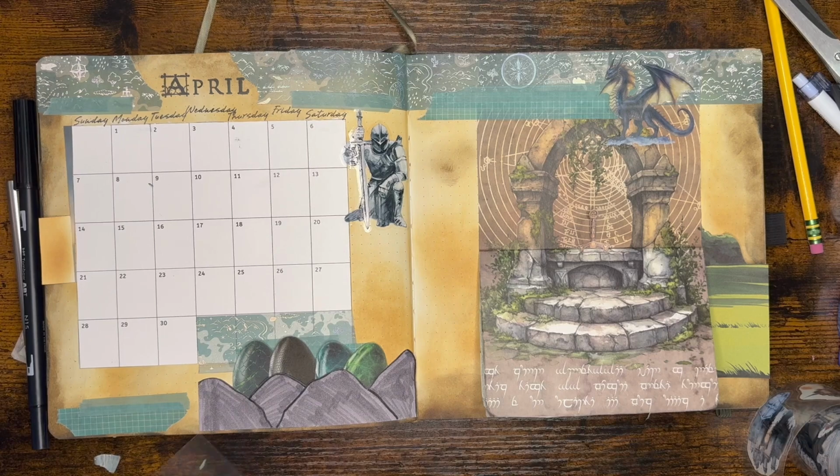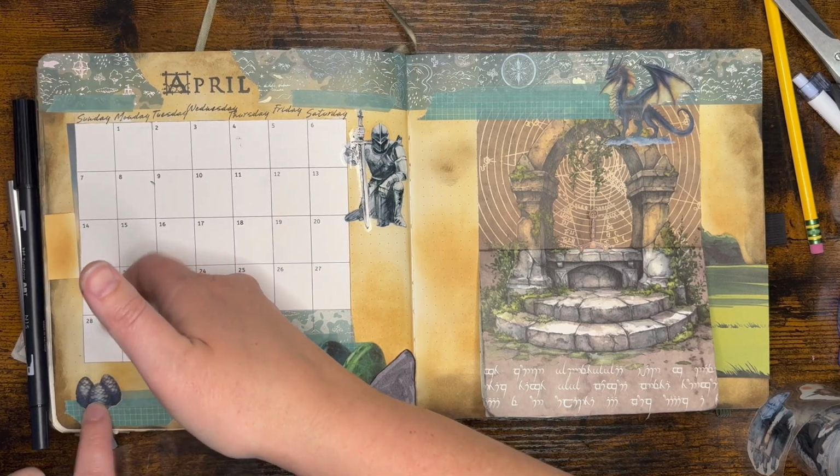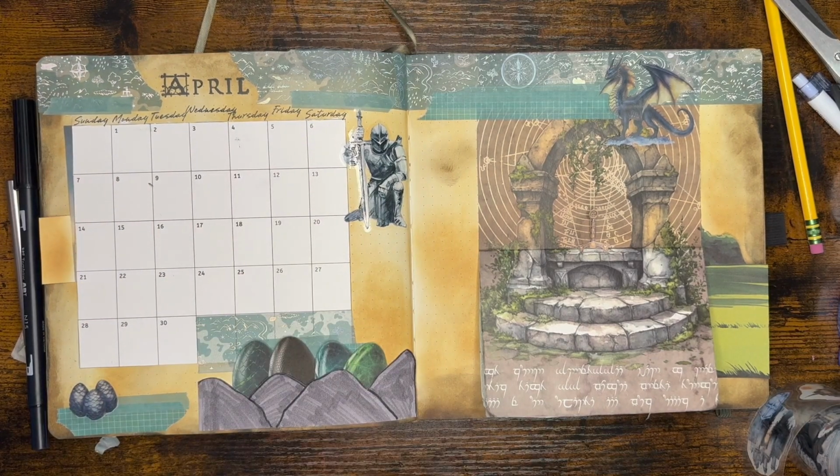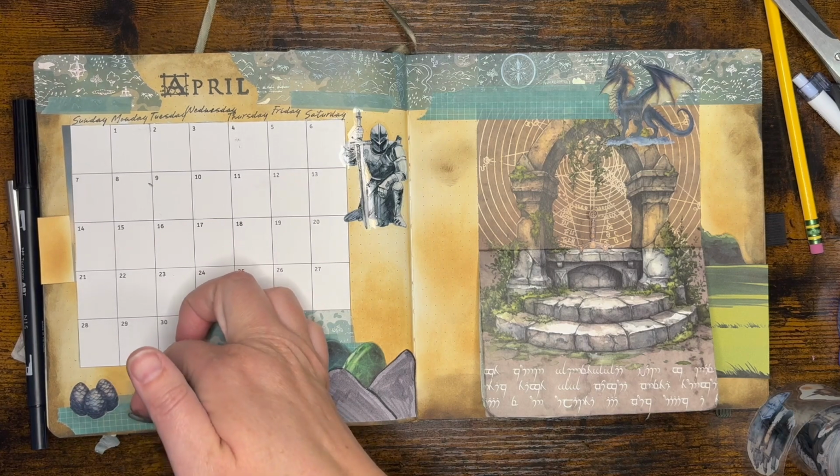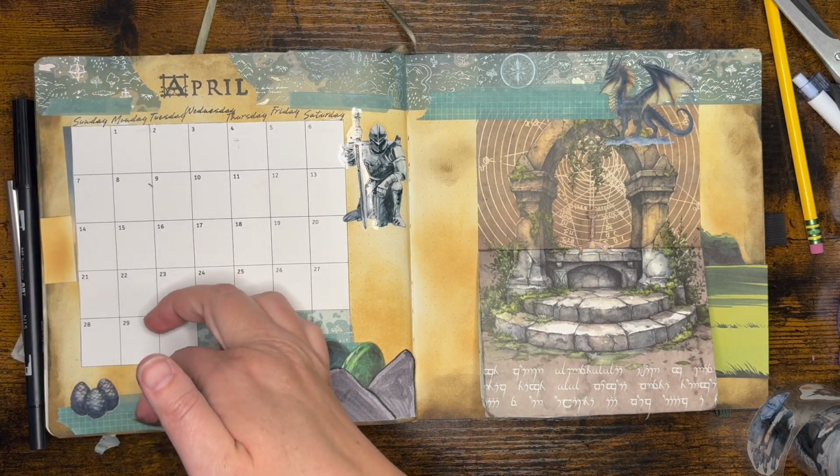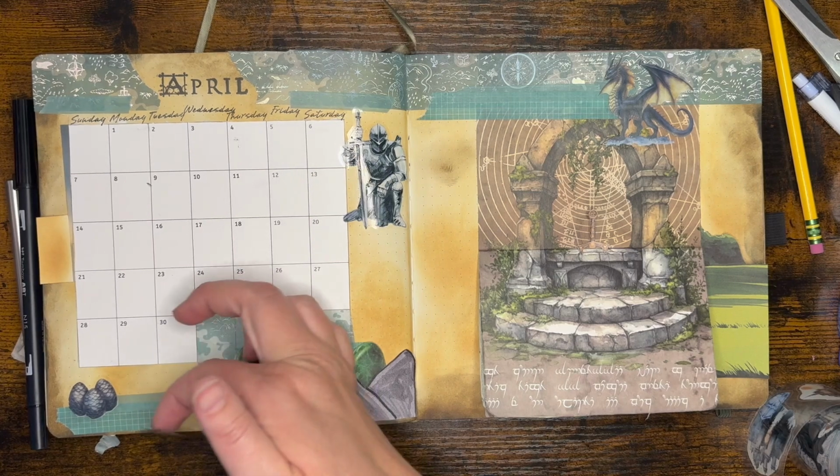I guess since I already have some dragon eggs, I can put some more dragon eggs down here.